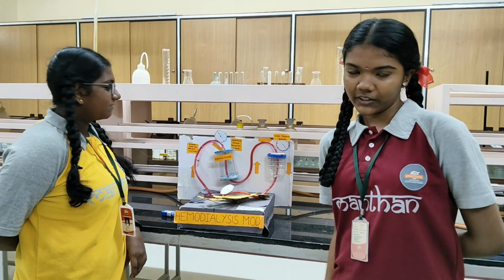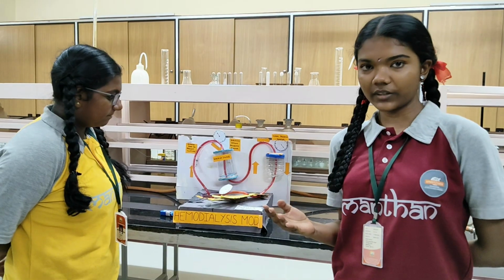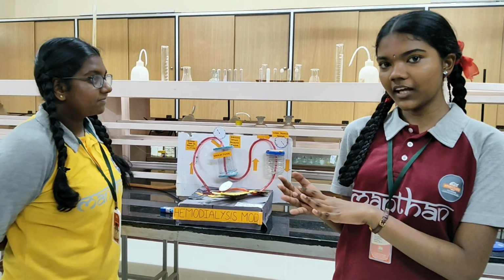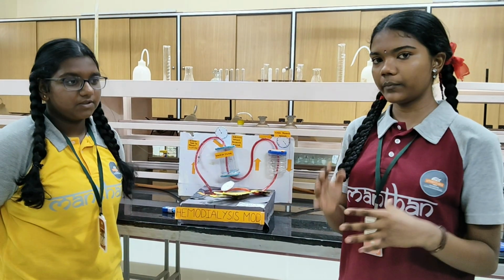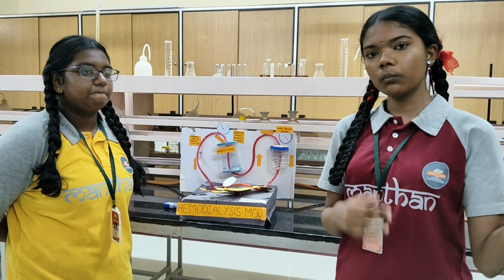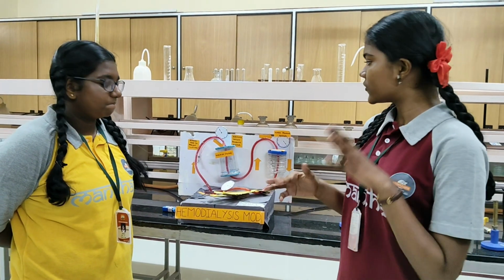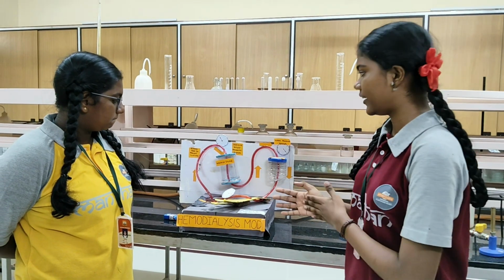So the human body has two kidneys. If one kidney fails, the other one will take over. But if both kidneys fail, then doctors have to pitch in and set up an artificial system outside the body which will take over the role of the kidneys. So this artificial system is the kidney dialyzer.